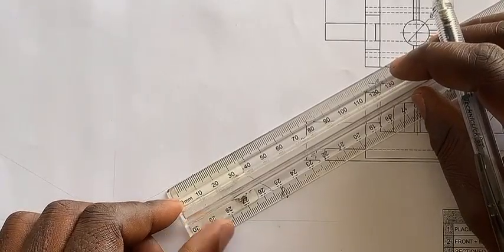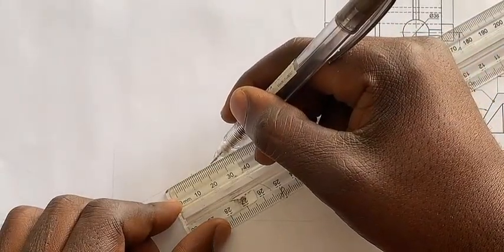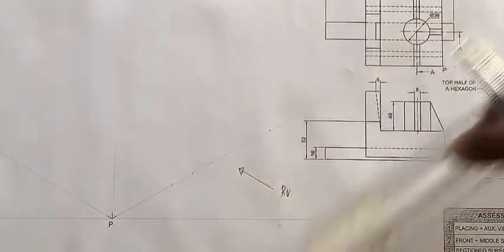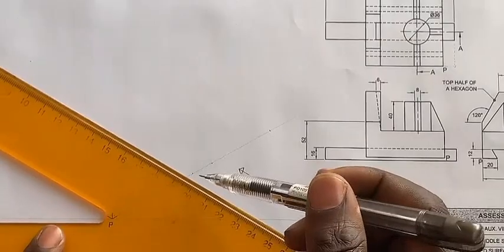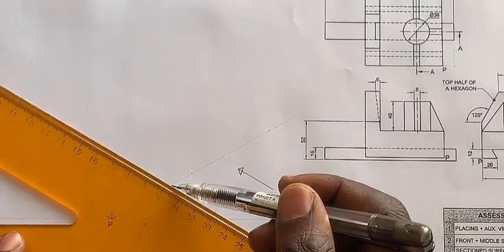There is my 12. And then I mark it 24. I'm looking for 24, which is right here, and a 0. So this is it. Then from there, I can just project it forward, just a little bit.